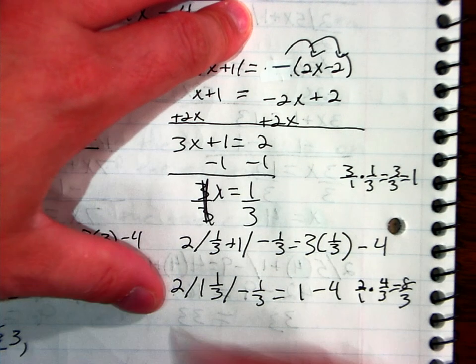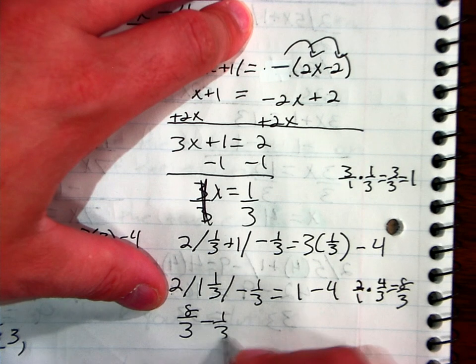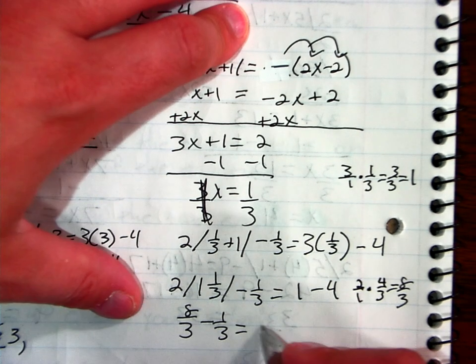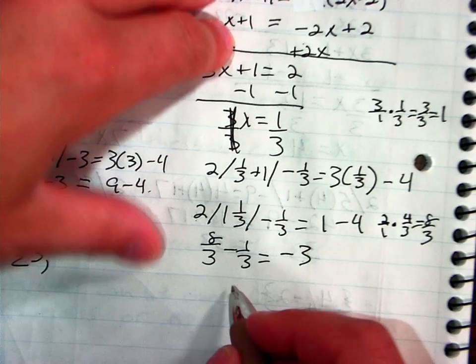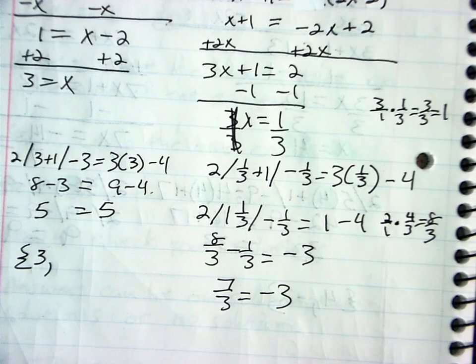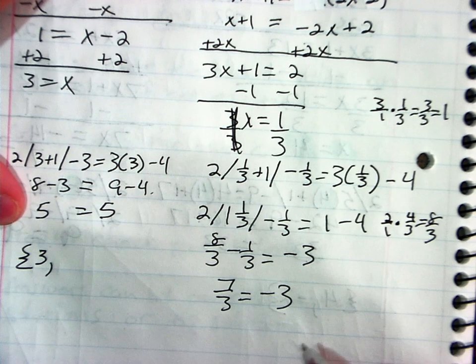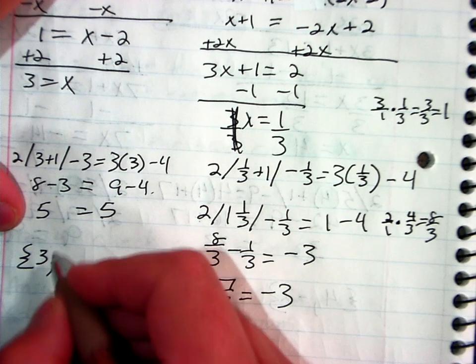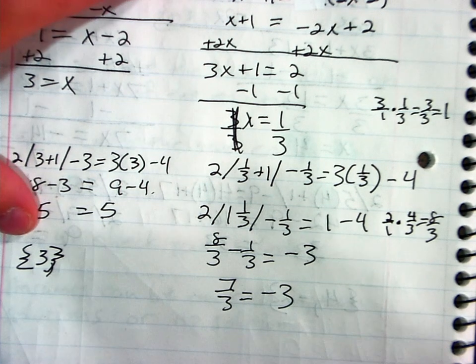Is 8/3 positive? Yes, it is. And 1 minus 4 is negative 3. What is 8/3 minus 1/3? 7/3. Is 7/3 the same as negative 3? No. So that is a, do you remember what type of answer that is? It's like extra something. Extraneous. Good job. So we only have one answer for this problem, and that only answer is 3.